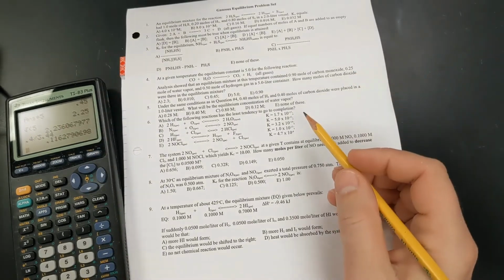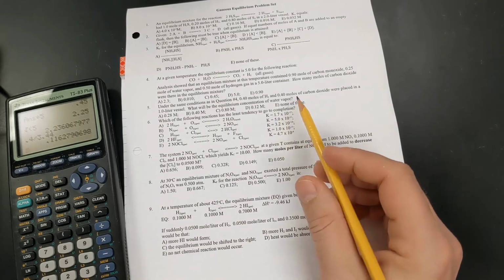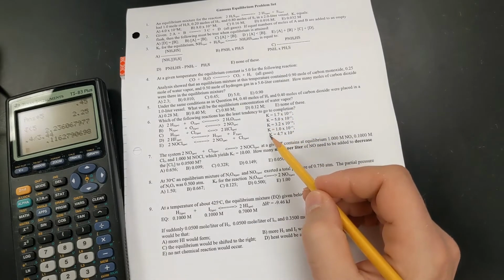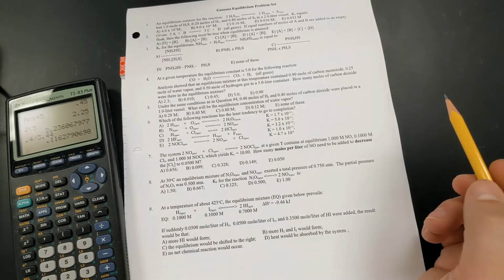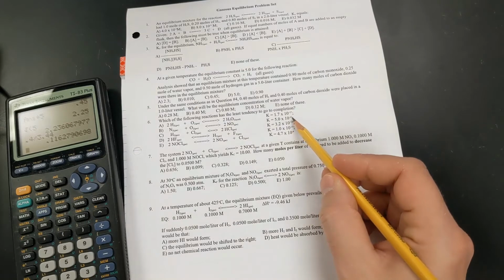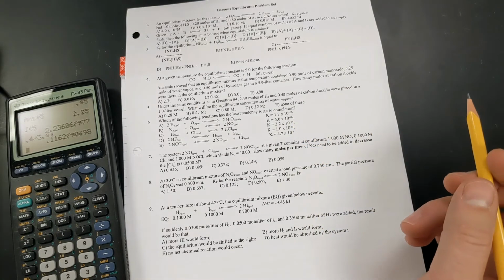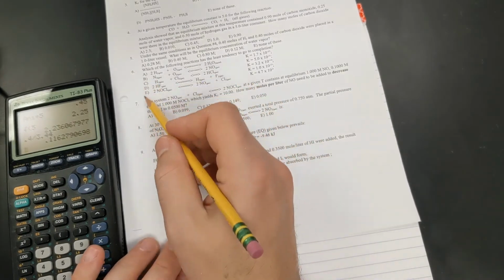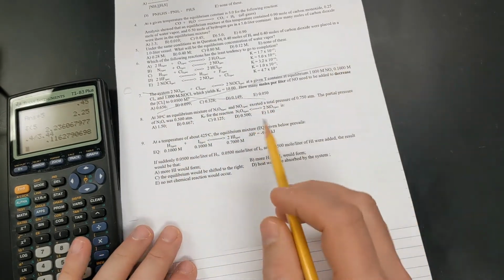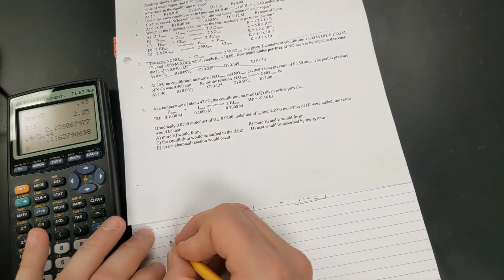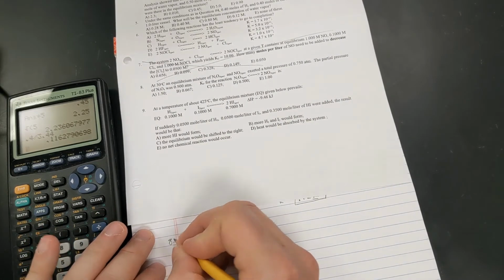For number 6, which of these has the least tendency to go to completion? That's going to be the one with the smallest equilibrium constant. So that would be B. Negative 31 equilibrium constant has the least tendency to go to completion. Problem number 7, we are going to omit.